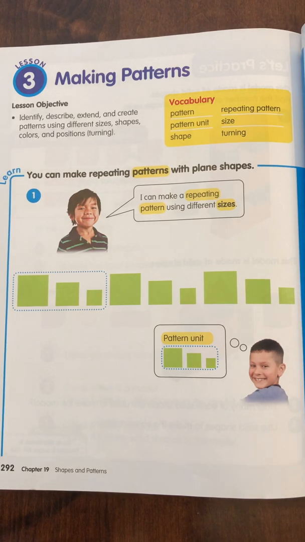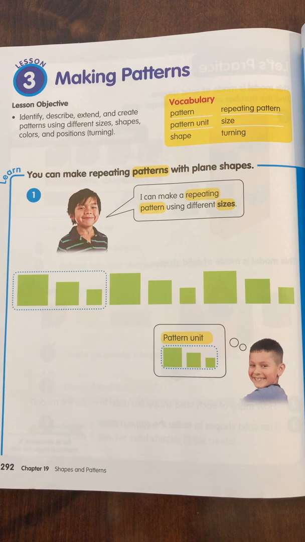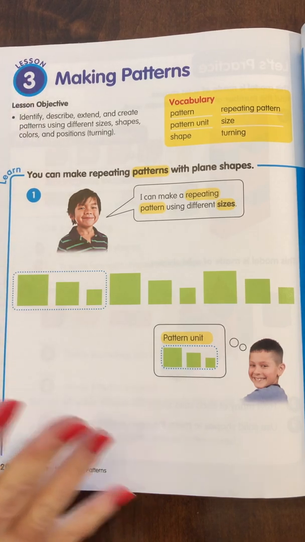Well, I don't really see you, but we're both looking at the same page. This is math page 292, and this is our last lesson, the start of the last lesson of the last chapter of math for second grade. Woohoo! We're going to be making patterns. You guys are really good at this.